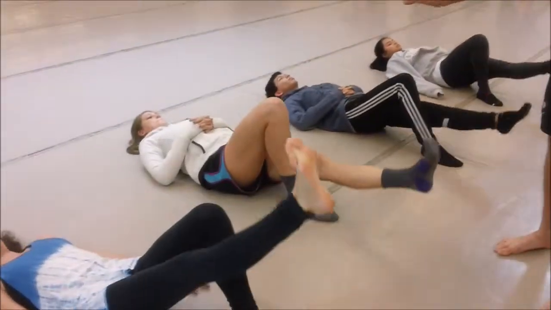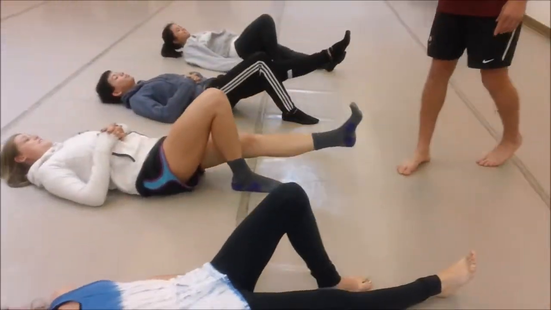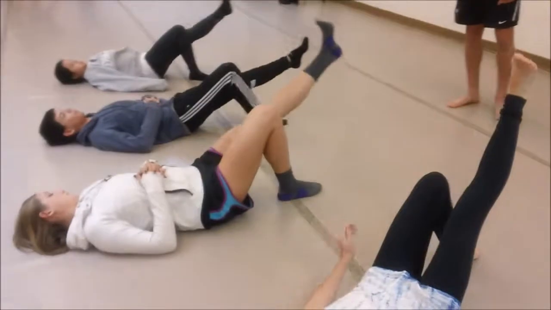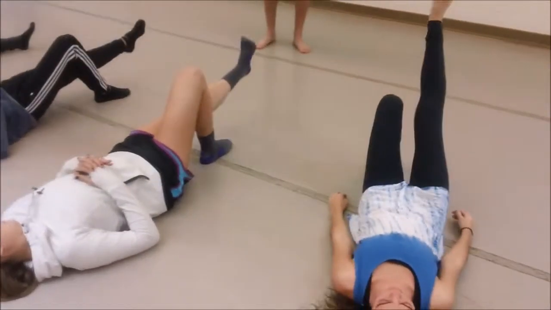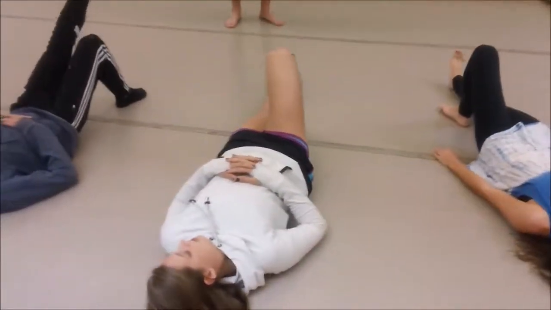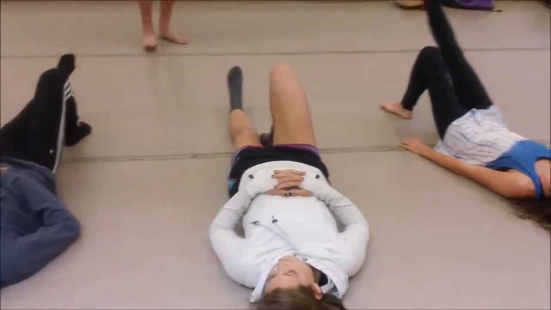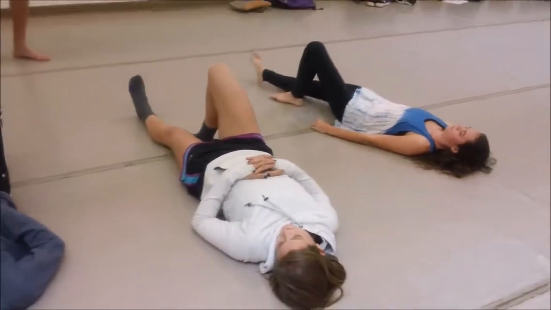All right, so that one should be a little bit easier for you guys. Just go 10 reps, and we'll take a small break, and then we'll go through it again. What muscle am I really trying to contract? You're really trying to contract your quads. Your quadricep muscles.